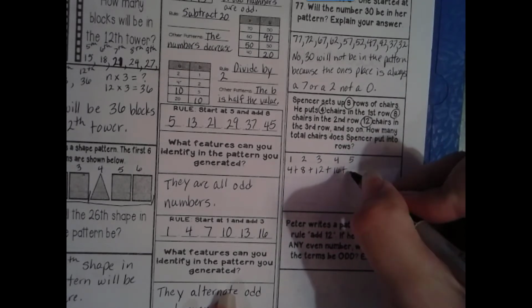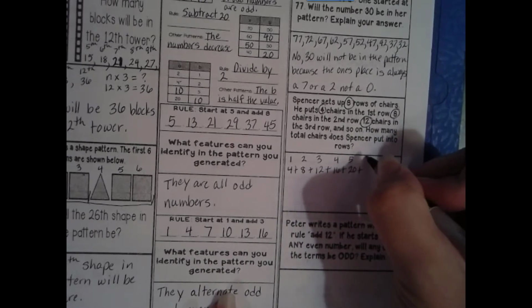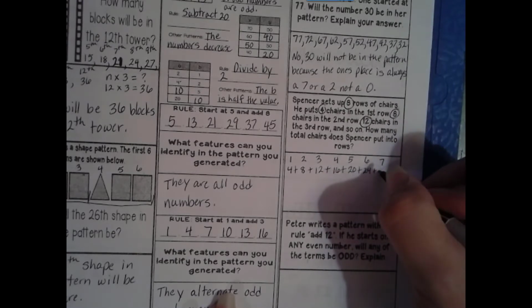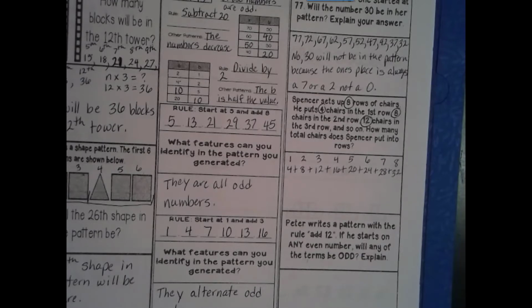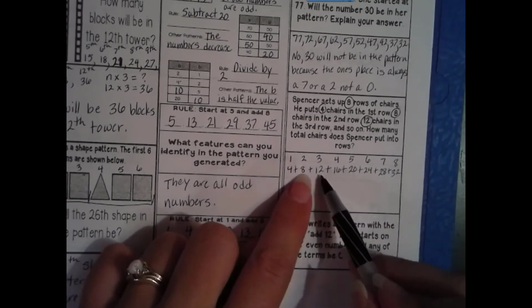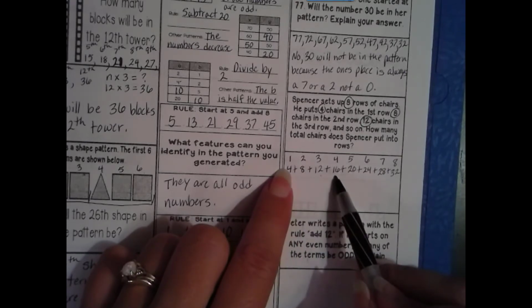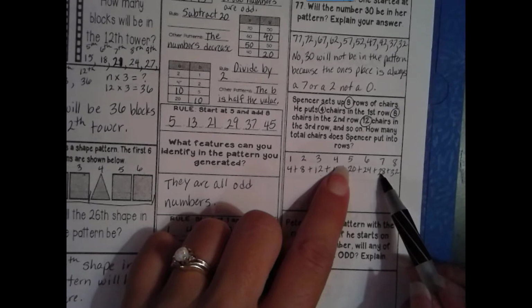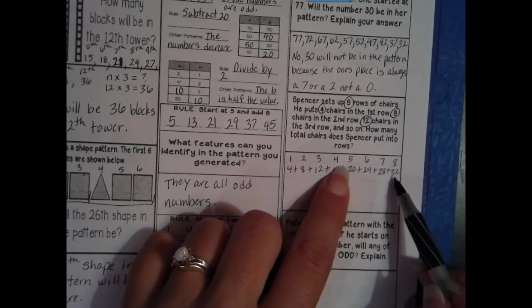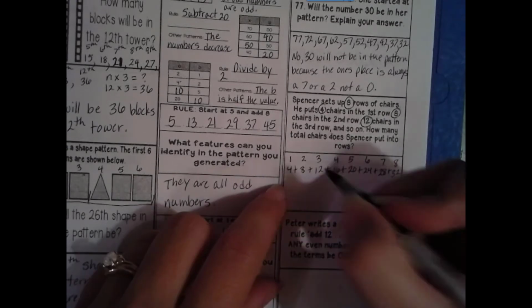The fifth row would be 20. The sixth row would be 24. The seventh row would be 28. And the eighth row would be 32. So we add all these numbers together, and there's actually a couple of neat little ways of doing that. Like 8 plus 12 is 20, 4 plus 16 is 20, so we have 20, 40, 60. Then we have 20 more. 80 plus 10, 90 plus 30, 120 plus 24 is 144.